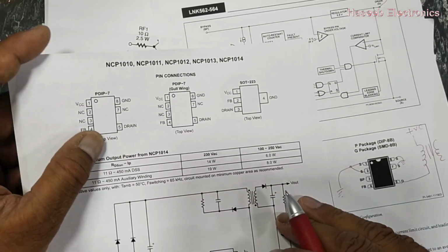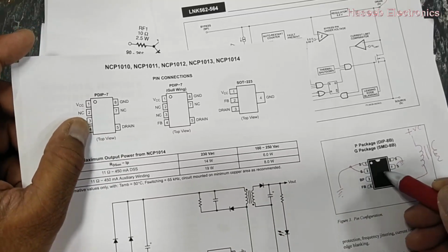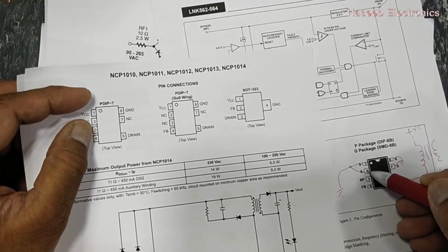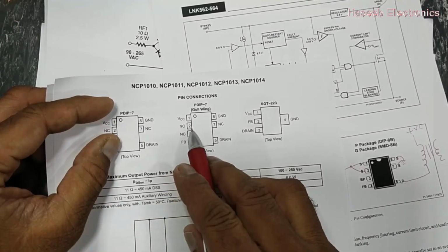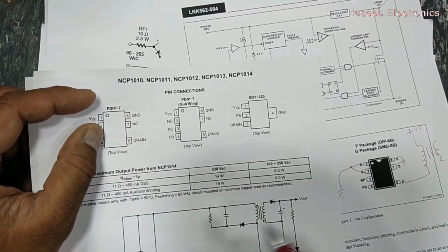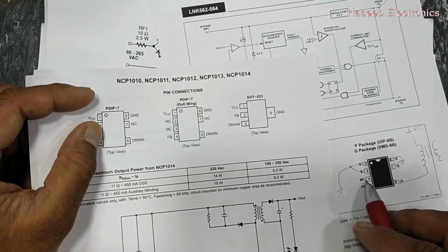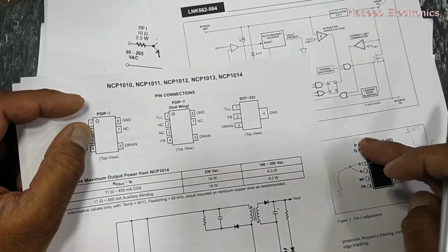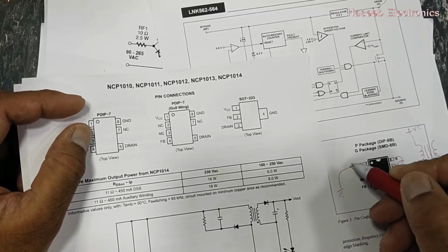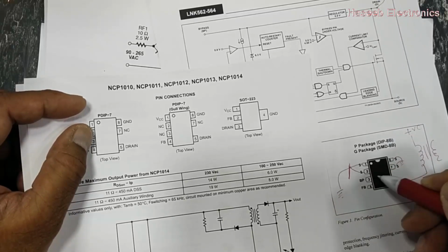We have to alter the pins. In the 564, pin 1 and pin 2 are ground pins. Here pin 2 and pin 3 are not connected. Pin 1 is VCC, and here pin 3 is bypass. If you want to connect in this place, at that time we have to disconnect the ground pin from pin 1 and 2.